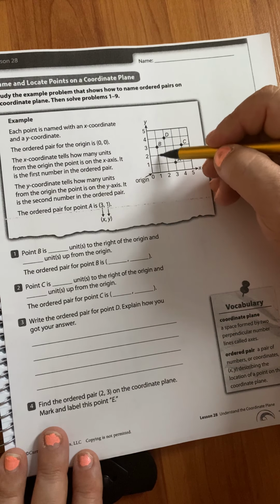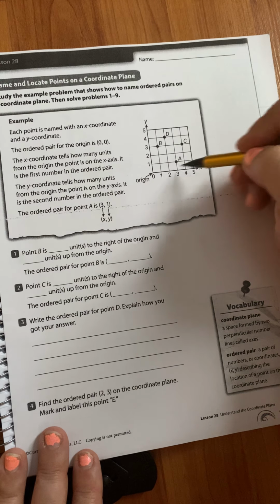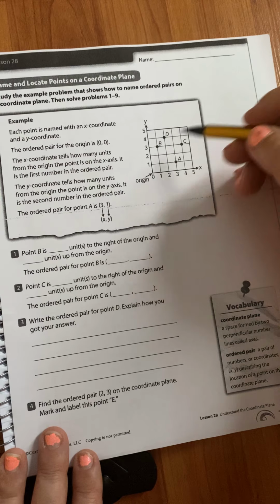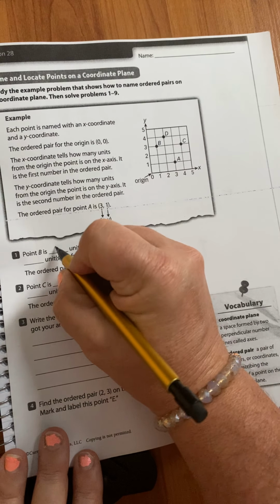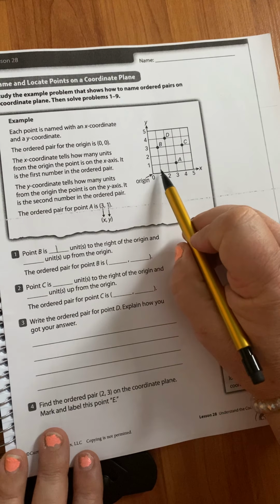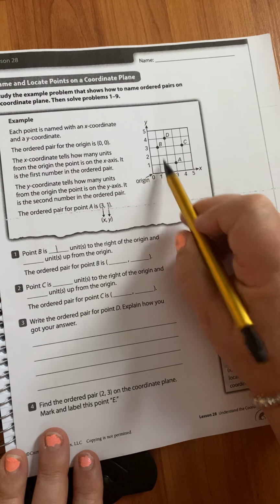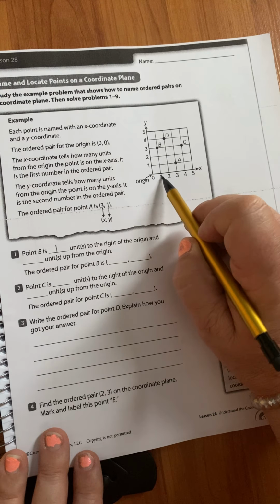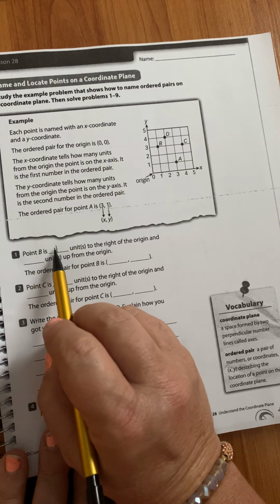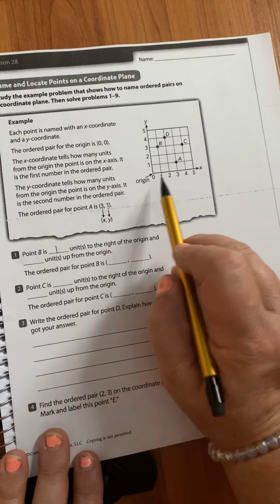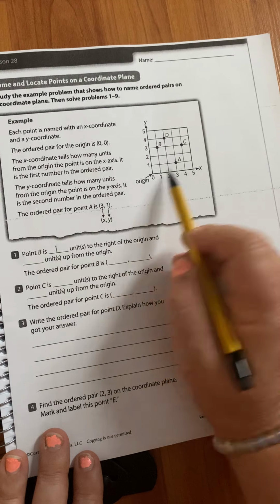So I'm going to come straight down and look at my X number, and it says 1. So what that means is I moved from origin one jump over to be able to go up to this B, and so it lines up perfectly with that 1. So point B is 1 unit to the right of origin, because see, it's 1 step over.